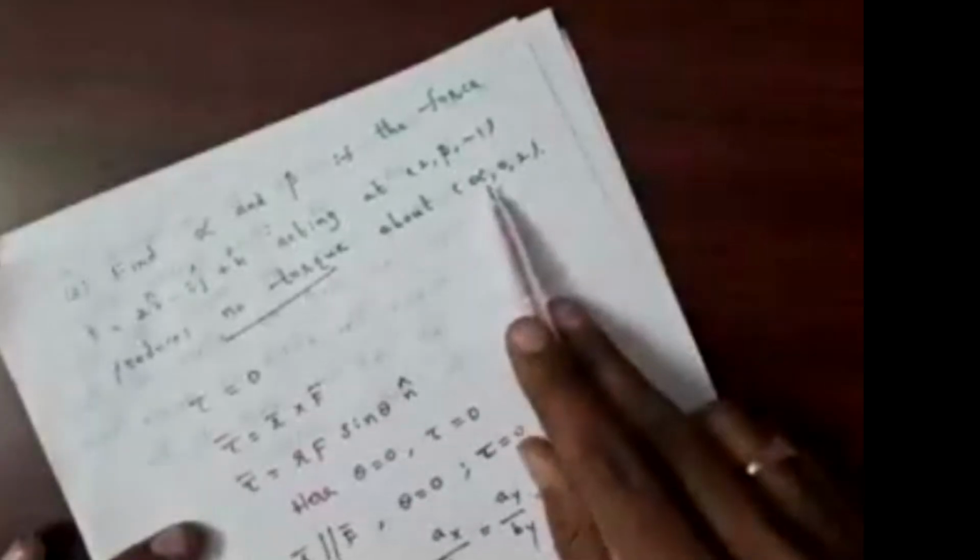Why? Because here 2 points are mentioned. If 2 points are mentioned, then we need to calculate the position vector like this. For the first point, we represent the vector by taking i cap, j cap and k cap. For the second vector also. We subtract, then we will get the position vector.